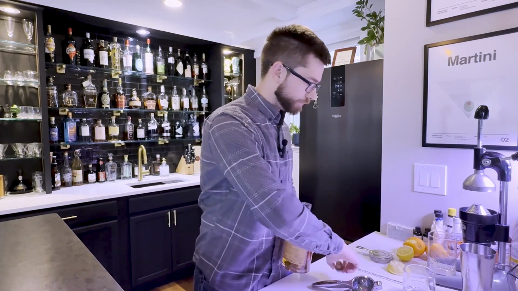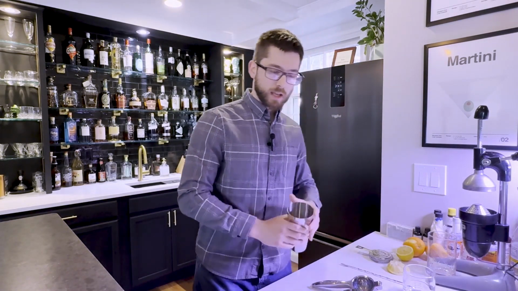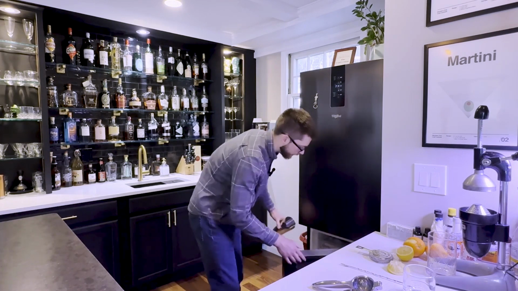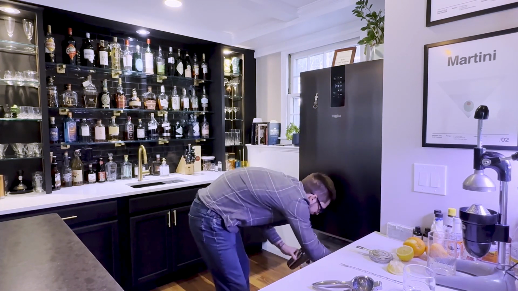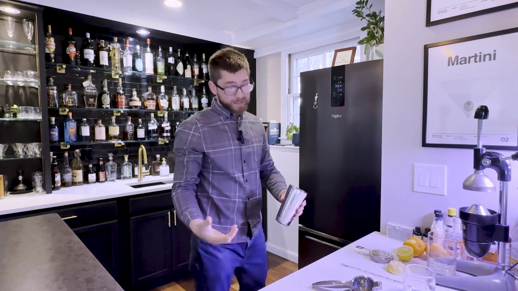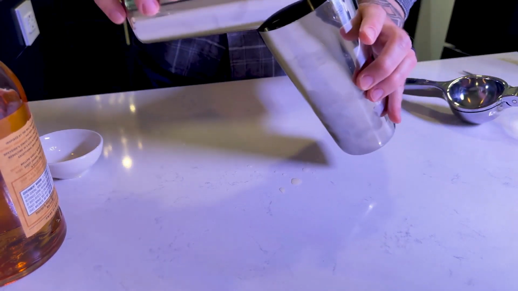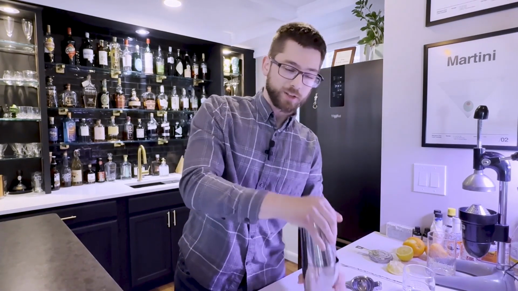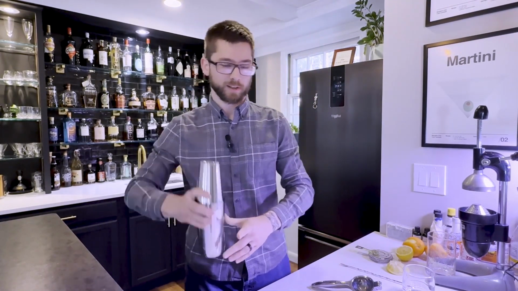All right. Then the next thing we want to do is we want to get some ice. We want to shake that over some ice, and then we'll top it off. Ice may be the most healthy part of this entire cocktail. Water, it's good for you. Gotta have some water.